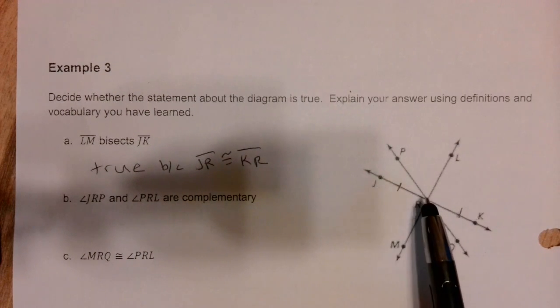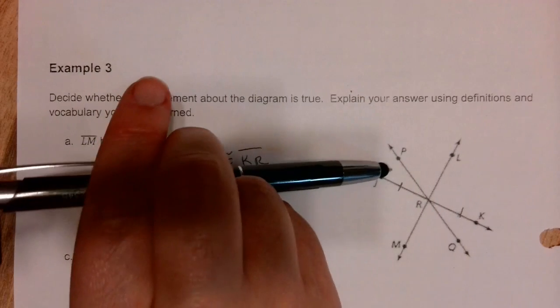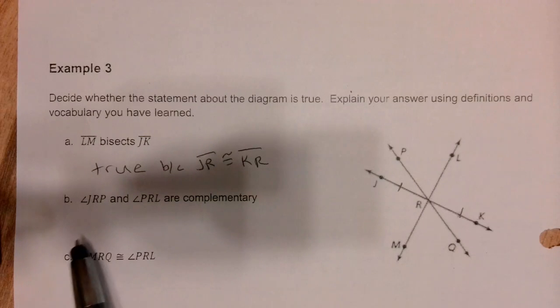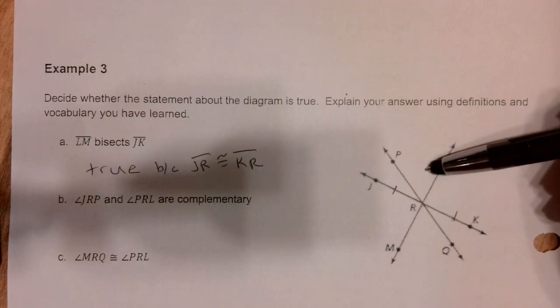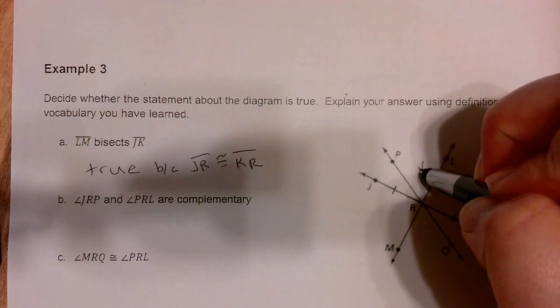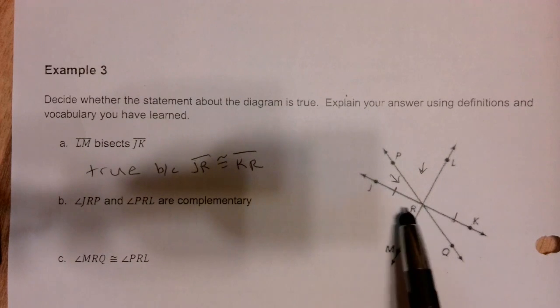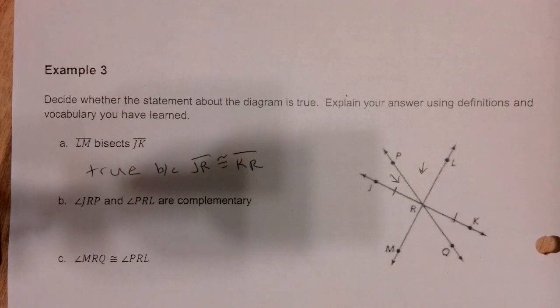So JRP is this angle right here, that skinny one. PRL is this one right here. So do we know that those two angles add to 90 degrees? Well, they look like they add to 90 degrees. These lines look like they're perpendicular.